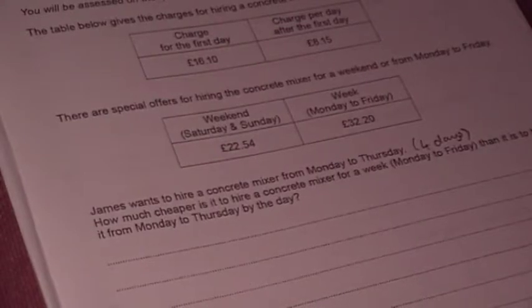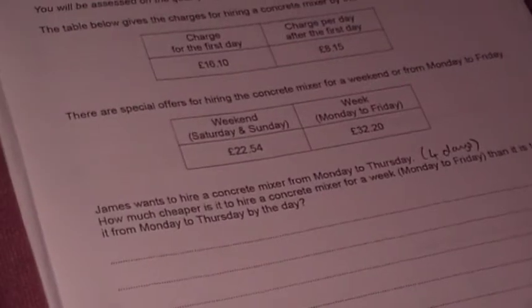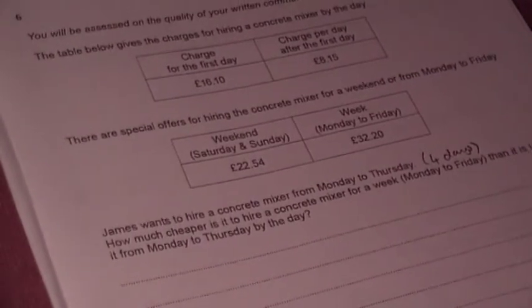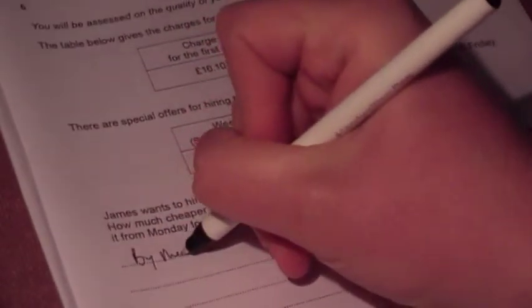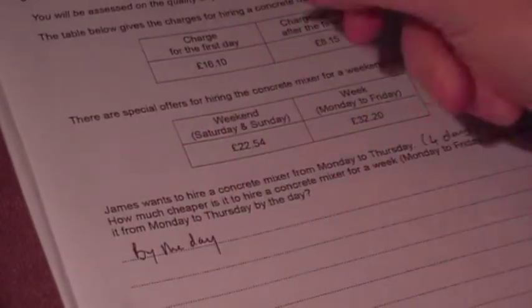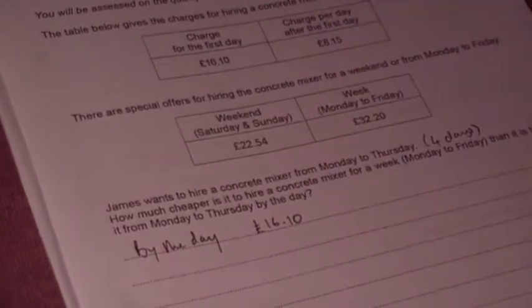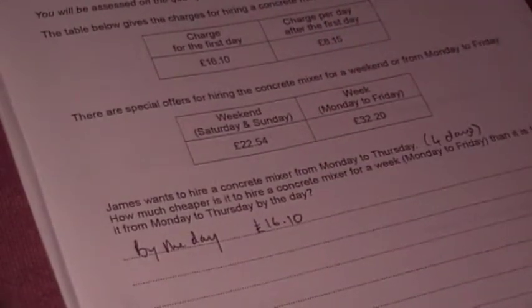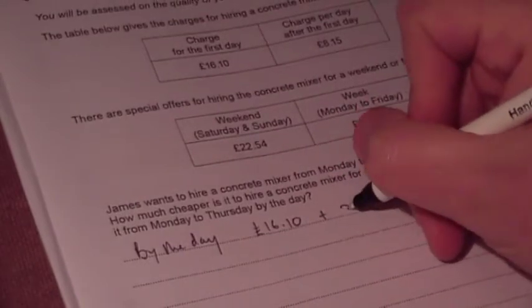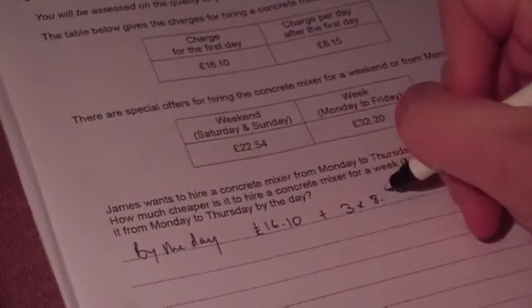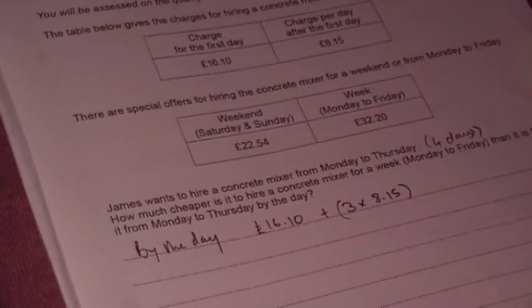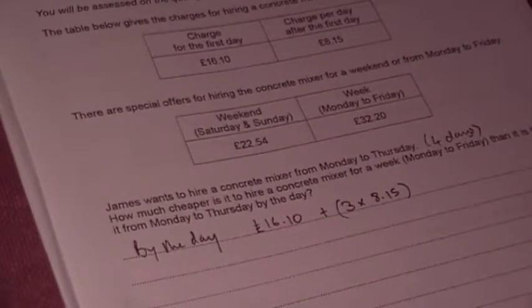Now, the calculator is going to do all the work, but we've got to communicate properly in this. We've got to make sure that we get our full marks. So if I start my workings off by the day, we'll pay £16.10 for the first day, which is the Monday, and then we'll pay an extra 3 lots of £8.15 for the Tuesday, Wednesday and Thursday.